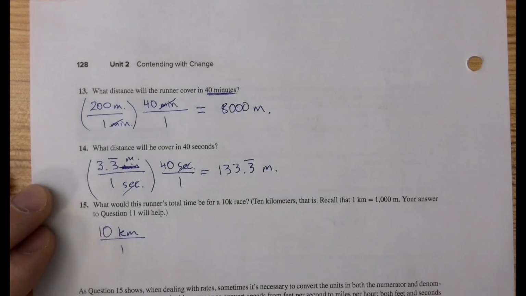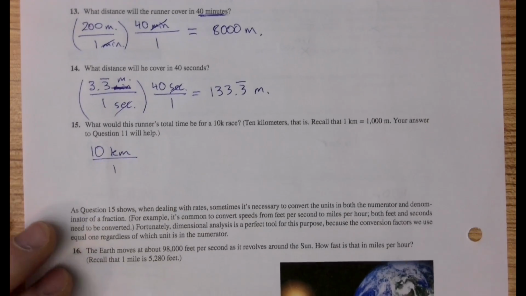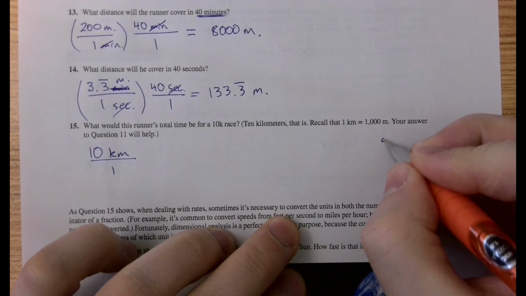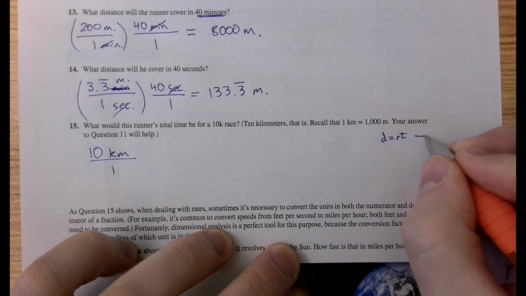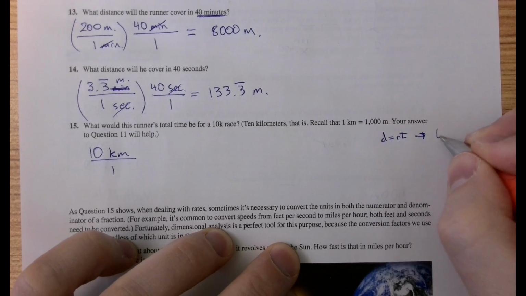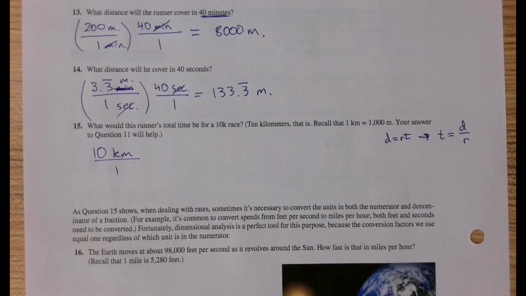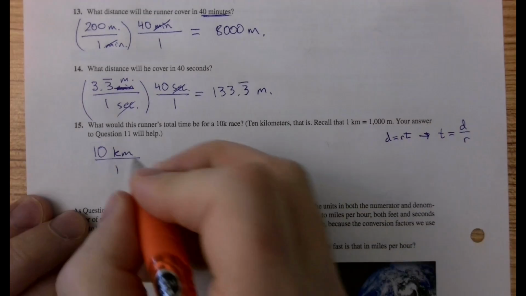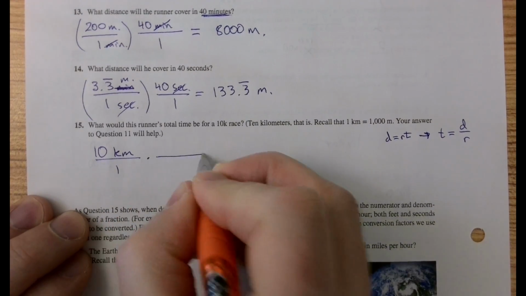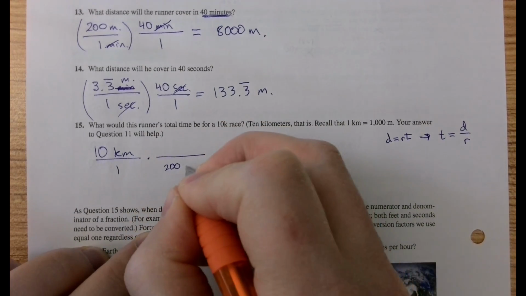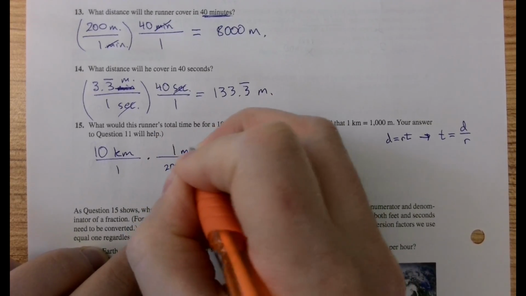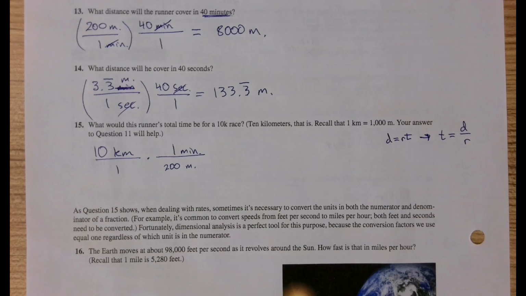Now, we can do some analysis of those fractions of why that works, or we can think about distance equals rate times time as that distance formula, and if we solve that for time, that's equal to distance divided by the rate. So I'll just write this as multiplication of this 200 meters over 1 minute. I'm just flipping that fraction, which is what happens when you divide by a fraction. You flip and multiply by the reciprocal.